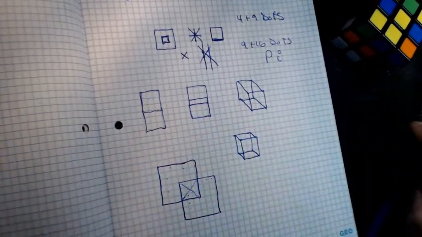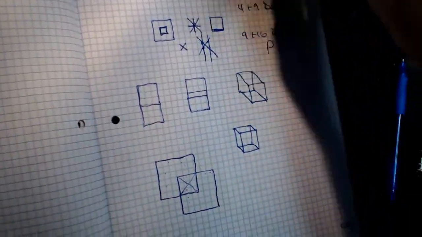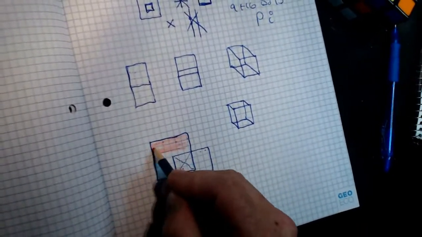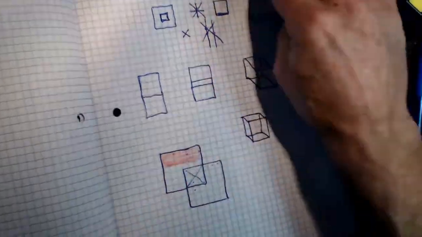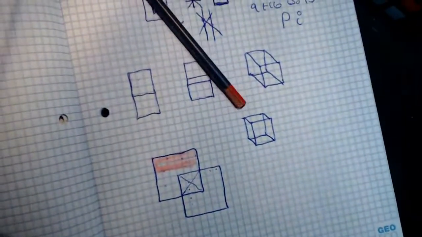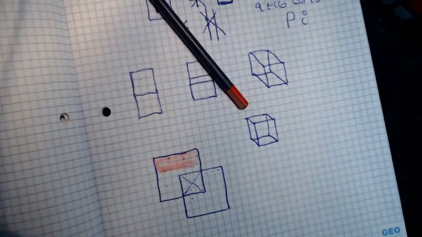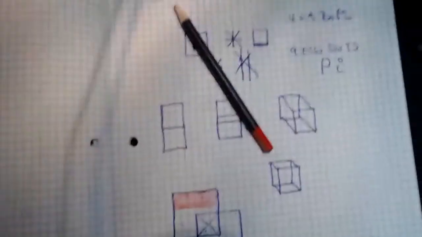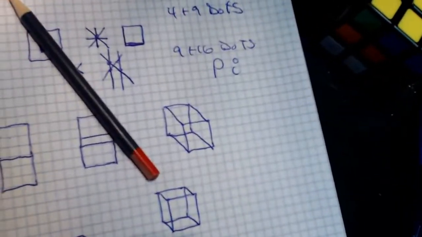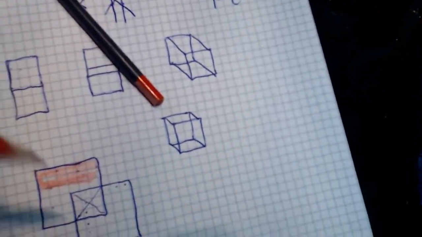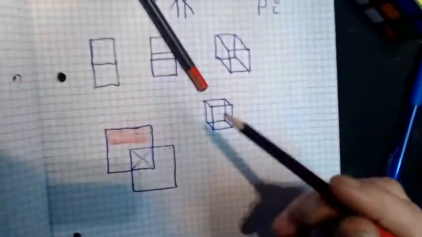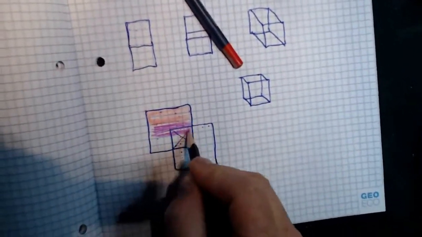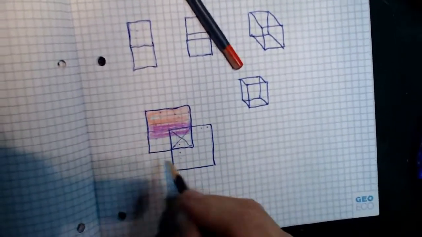So now what happens, let me color this in to show you, is that here is an area. I need some color pencils. What happened to my color pencils? Okay. Here is an area.